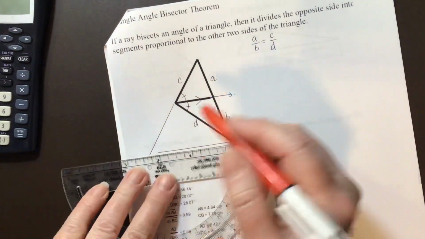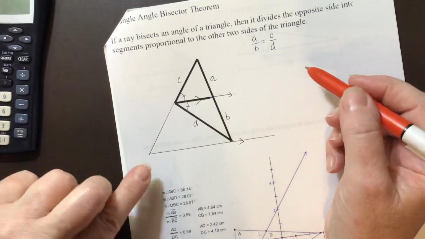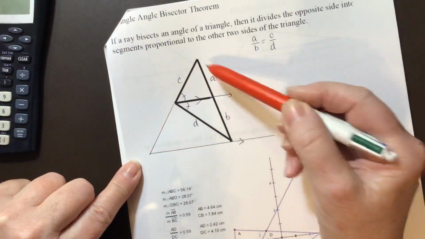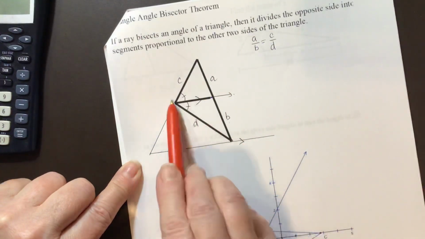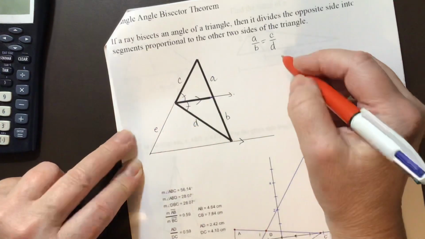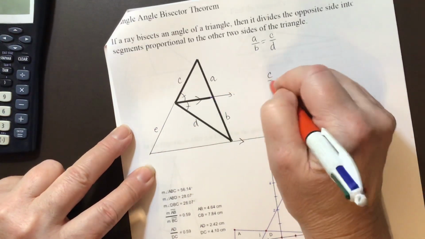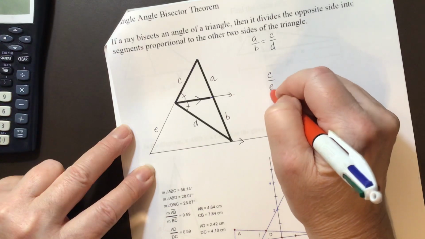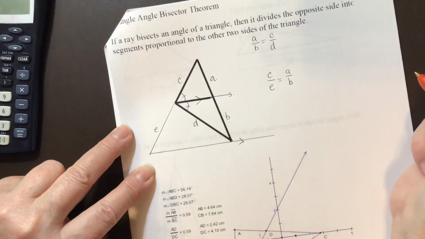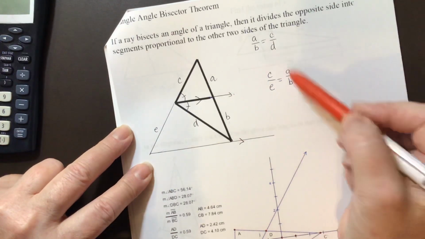Does this look familiar to you? Well, it should, because what I just did is I created a triangle here with a line parallel to two sides of a triangle. So I'm going to call this E. So I can set it up that C is to E as A is to B, right? And now looking here, we're almost there.